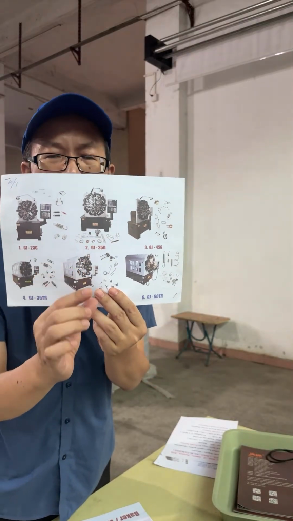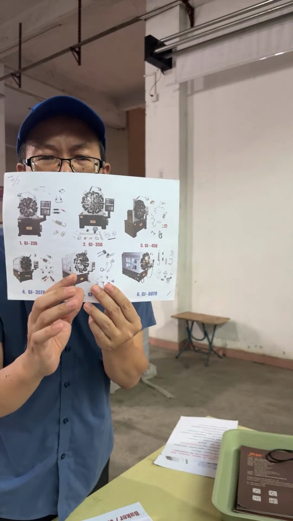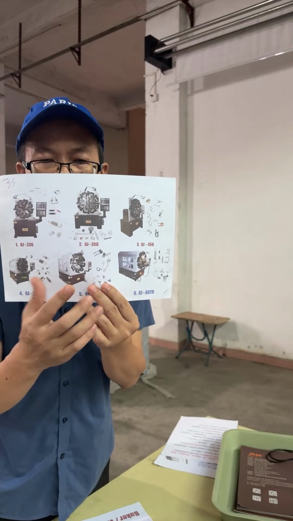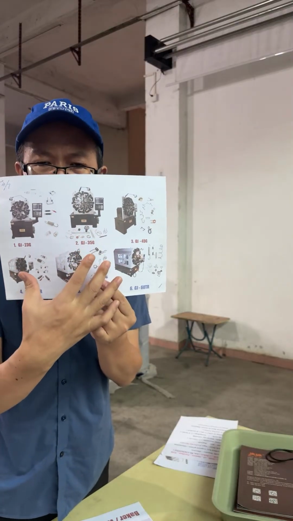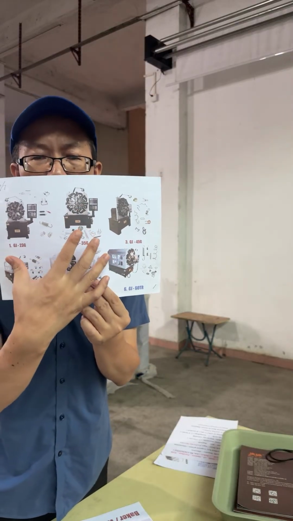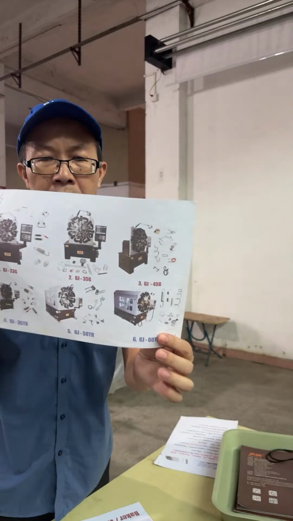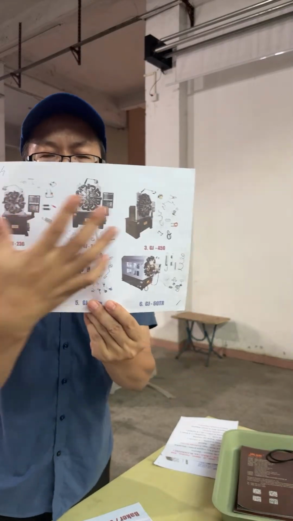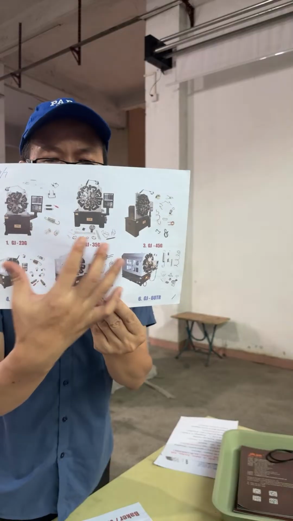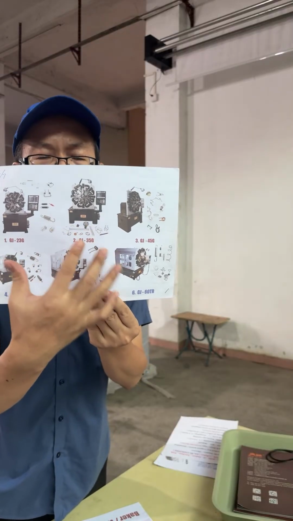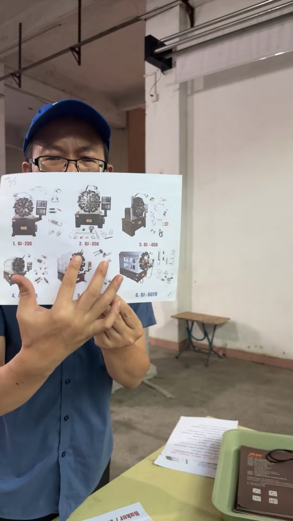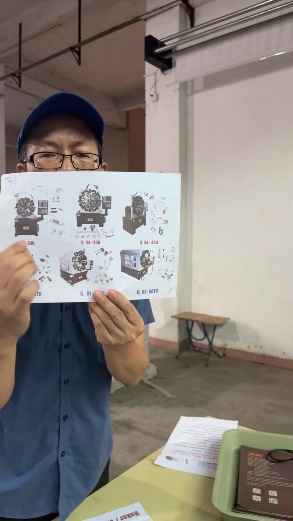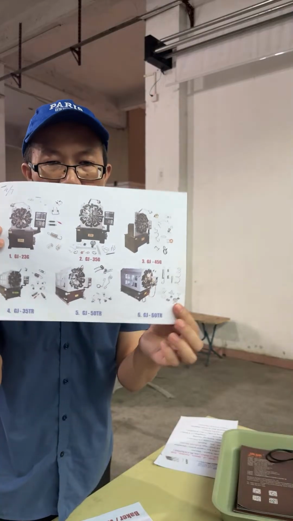But it requires an experienced operator to control this CNC spring forming machine. And all of them, all 6 models, also have the ability to make extension springs for different wire thickness.